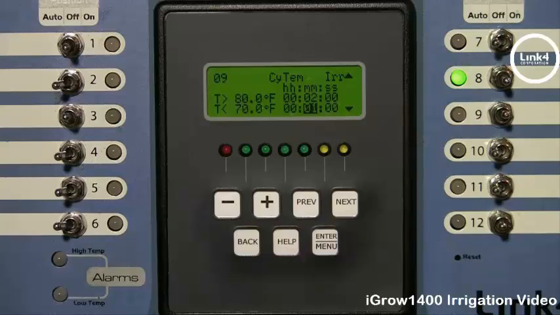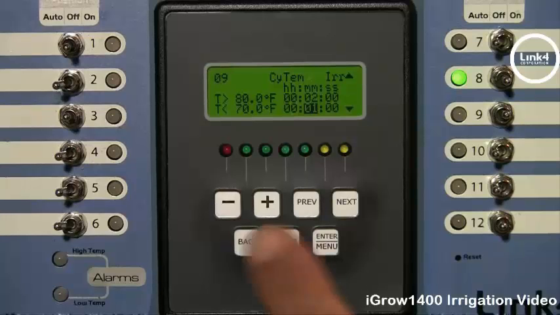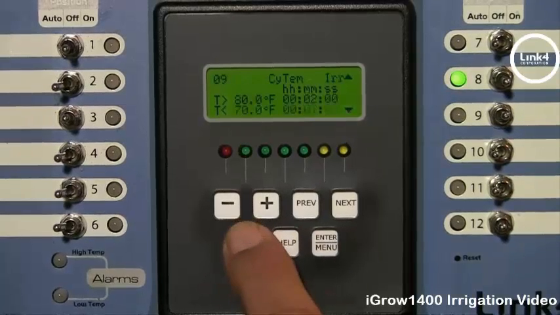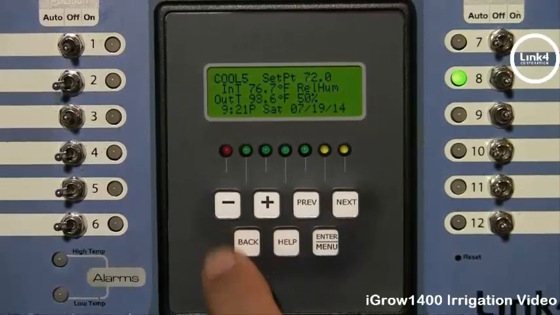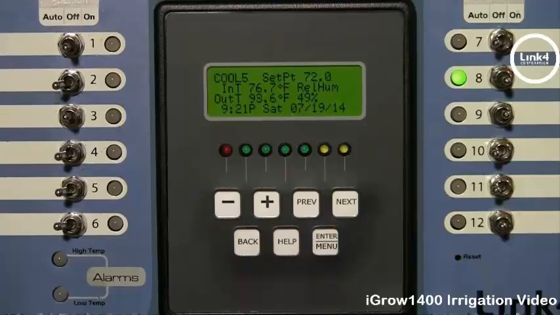So for example, if the interior temperature is 75 degrees Fahrenheit, it would cause the irrigation output to cycle for 1 minute and 30 seconds, which is between 2 minutes and 1 minute. And now that we have covered the various options for irrigation, you want to hit back to save your settings, and that's our irrigation video.